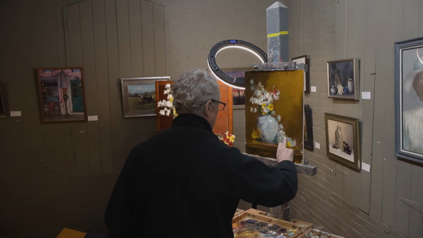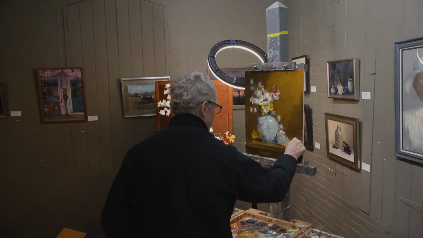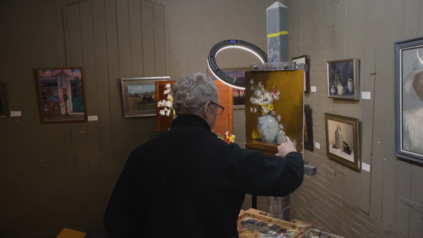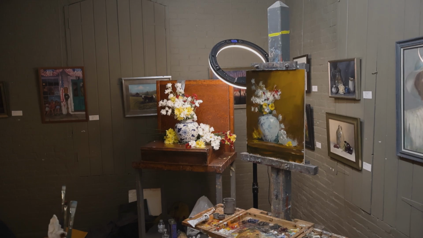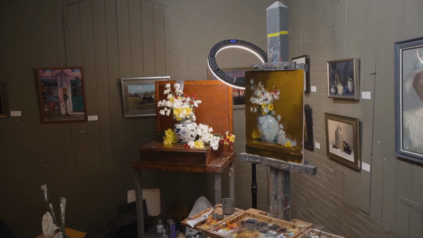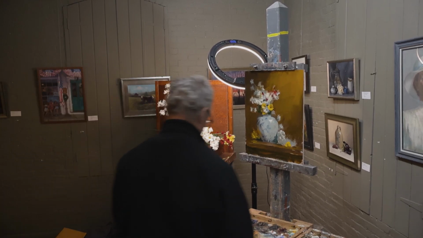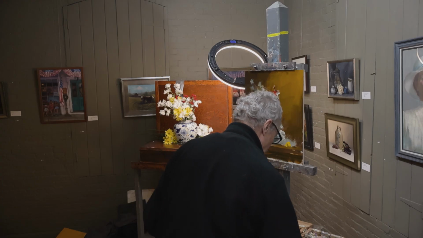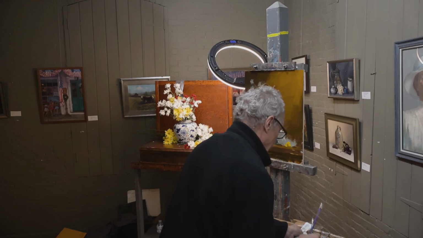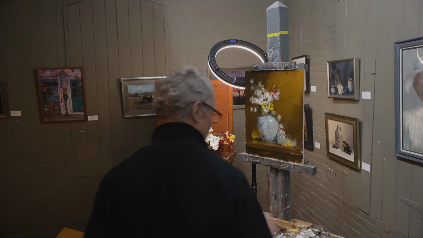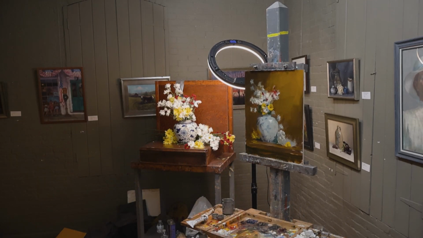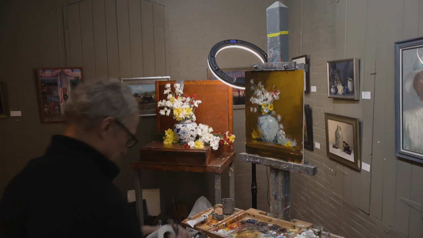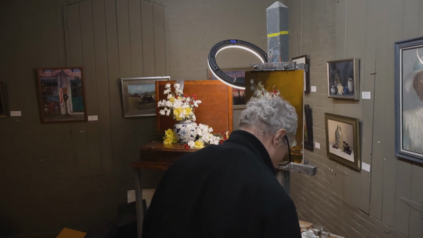Oh, I see. I think these flowers could be sort of drifting into the background color. I think I could get away with that. And then let me fine tune that, because I've designated this daisy as the grand finale. So I want to make sure it's worthy of the thing.